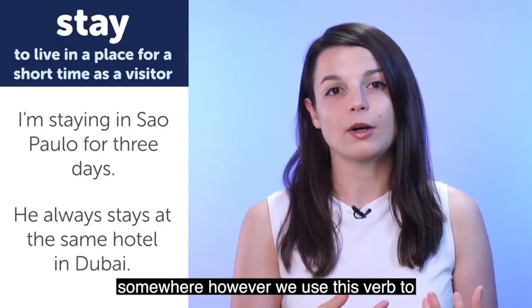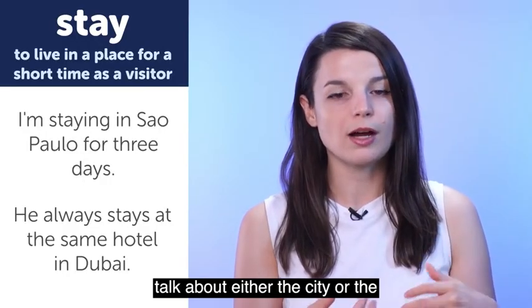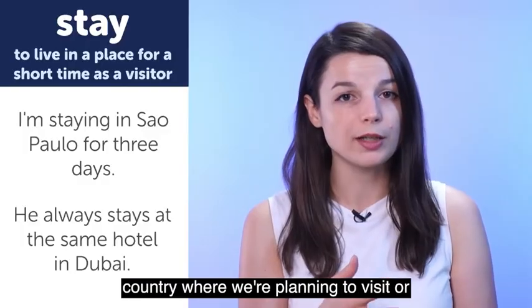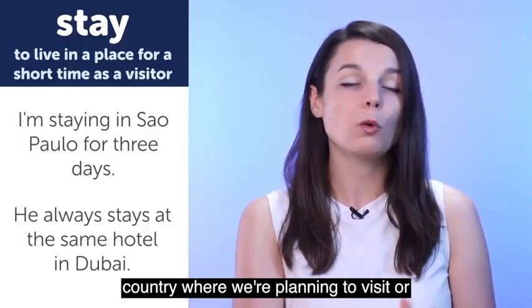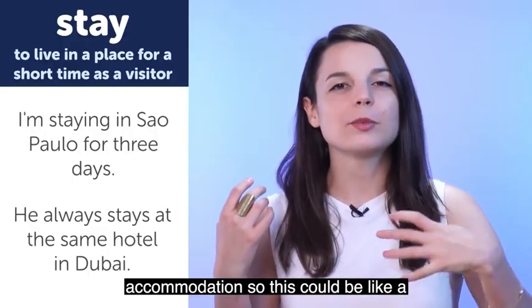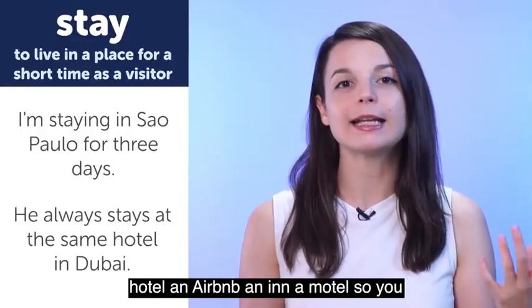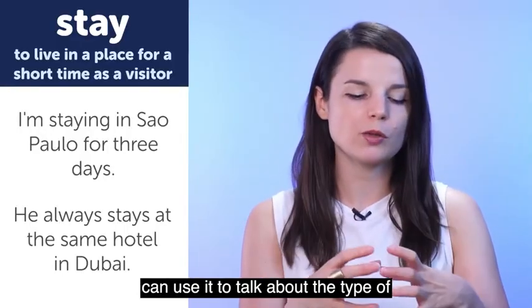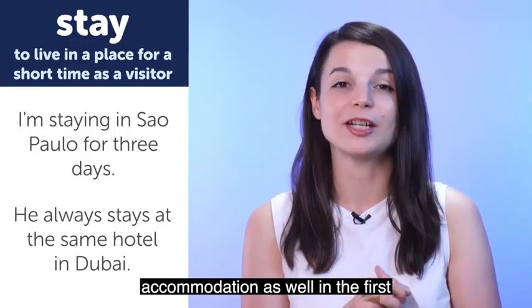When we're traveling somewhere, however, we use this verb to talk about either the city or the country where we're planning to visit, or we use it to talk about the type of accommodation. So this could be like a hotel, an Airbnb, an inn, a motel. So you can use it to talk about the type of accommodation as well.